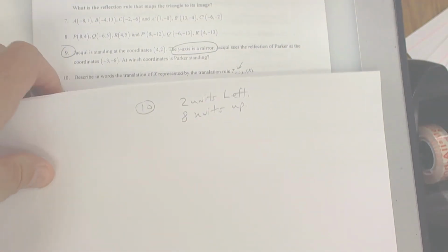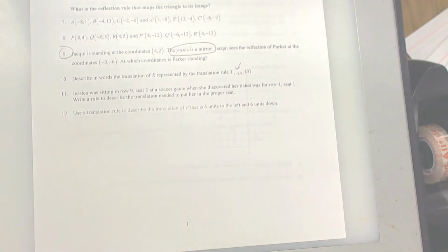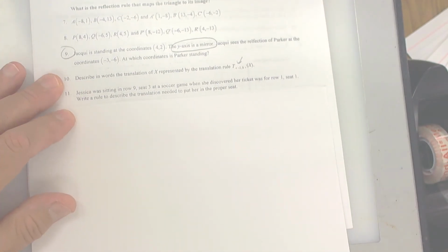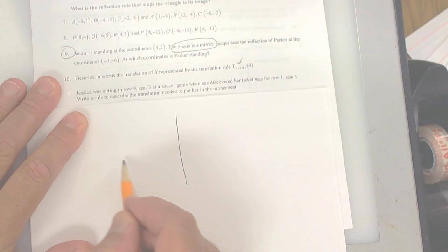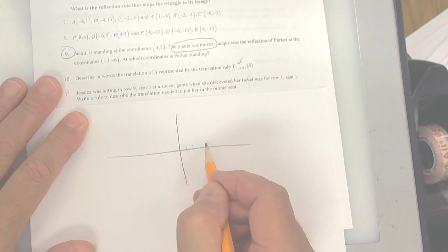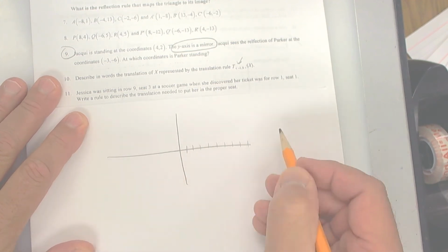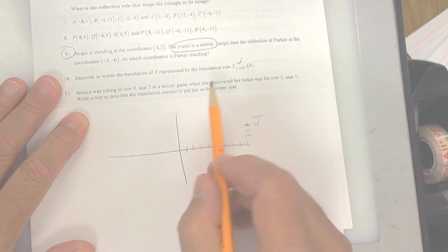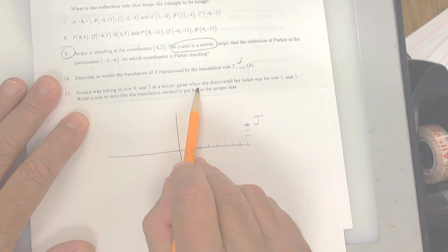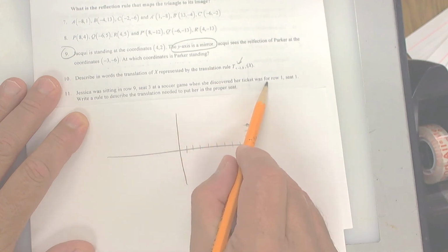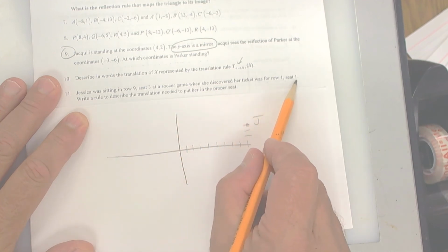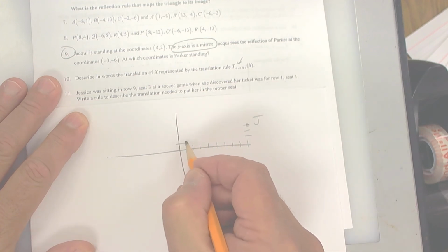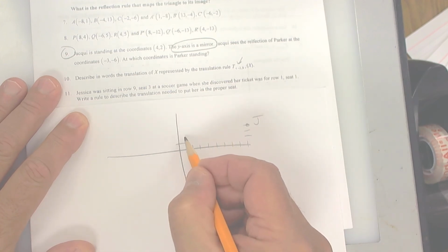Let's go to number 11. We're at about 15 minutes here. Jessica's sitting in row, let's see, we're going to go over 9: 1, 2, 3, 4, 5, 6, 7, 8, 9, up 1, 2, 3, and we're going to put Jessica right here. Okay, at a soccer game. She discovers that her seat was in row 1, seat 1. So over 1, up 1 is here. This is where she should be.